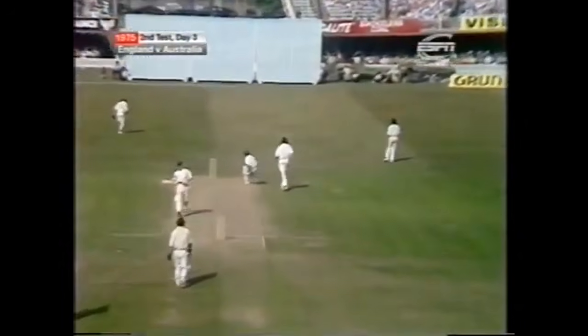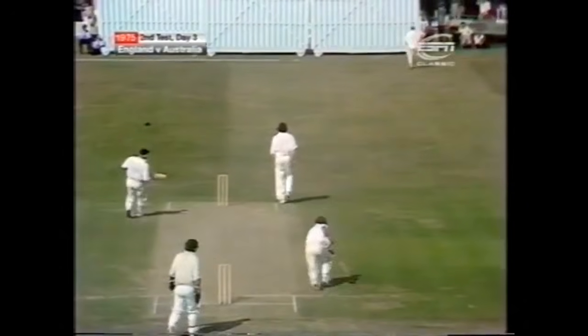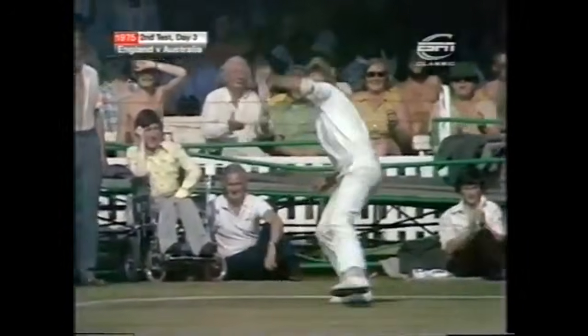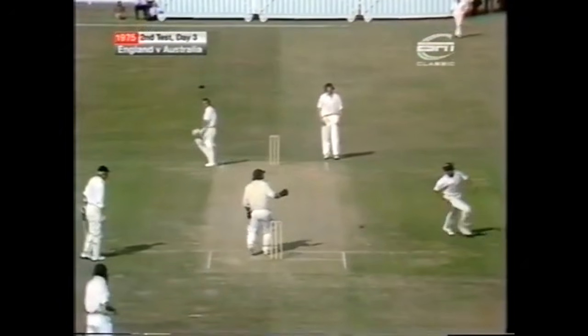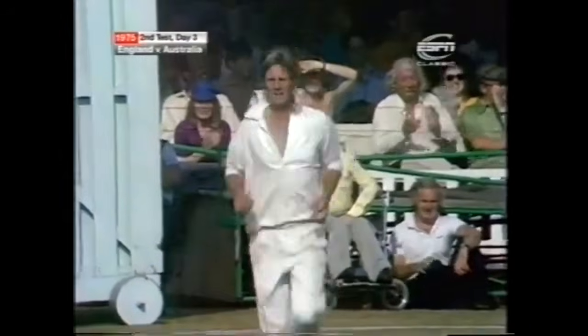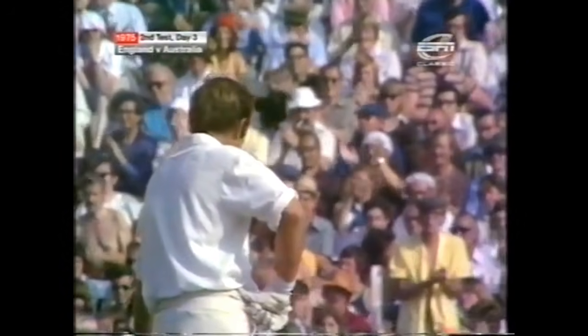It's a more militant approach from John Edrich. Great piece of fielding by Ross Edwards there. Saved one run, turned a certain 4 into a 3.